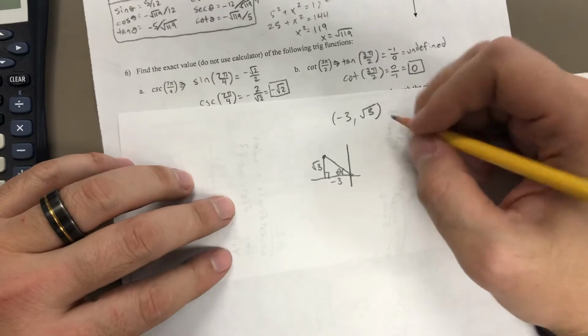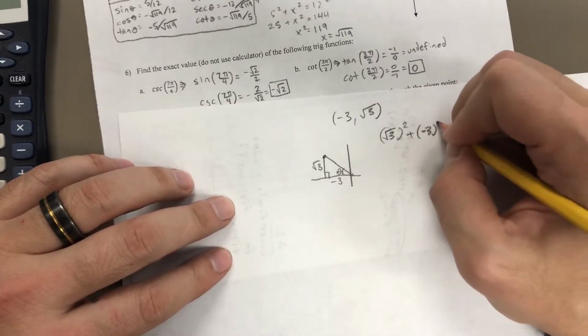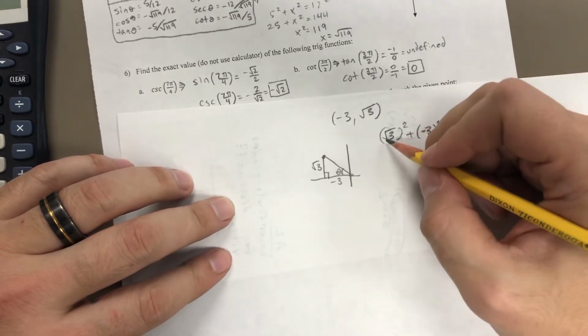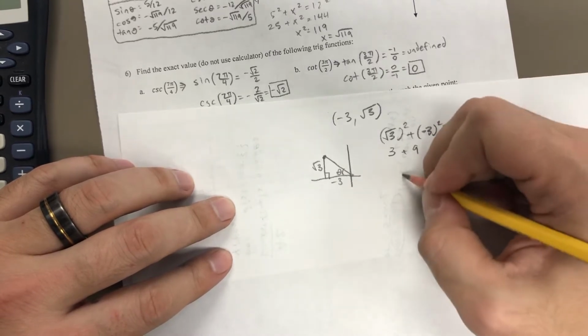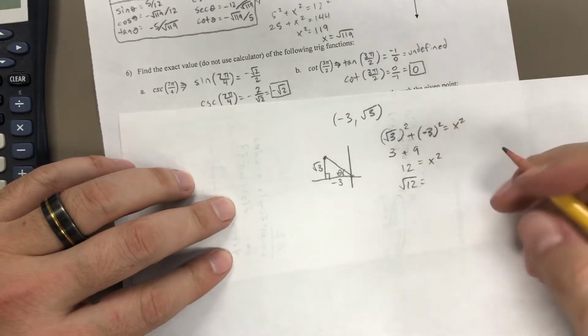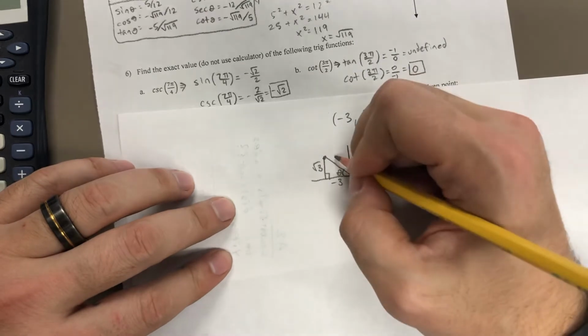So Pythagorean Theorem, square root of 3 squared plus negative 3 squared equals x squared. All right, and then square root of 3 squared is just going to be 3. Negative 3 squared is a positive 9. 3 plus 9 is 12. And then when we take the square root of that, we can reduce it if we want to 2 radical 3. So that means our hypotenuse is going to be 2 radical 3.